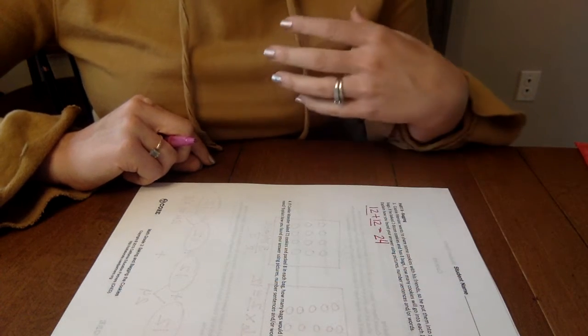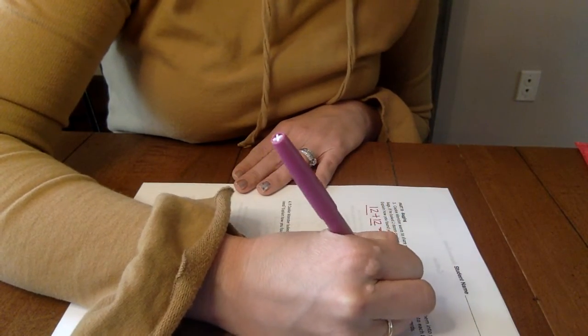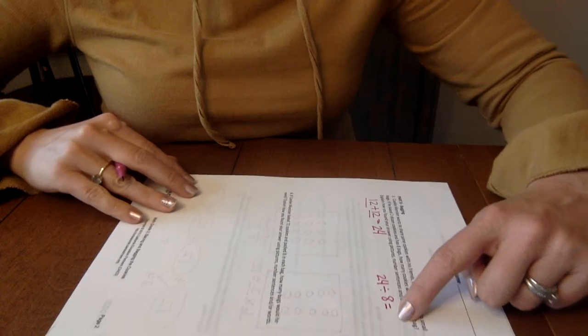Now, some of us who know some more efficient strategies or what it means to share out, we might automatically start thinking, oh, I'm gonna divide. So some of you might wanna even write this number sentence down, 24 divided by 8 equals. That's gonna tell you how many are in each bag.